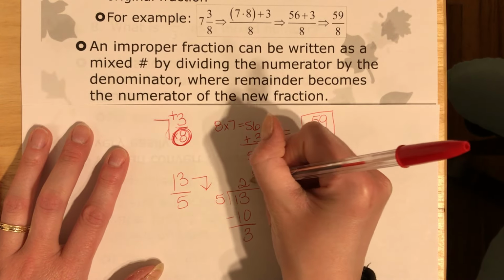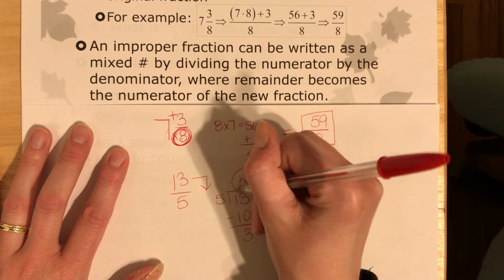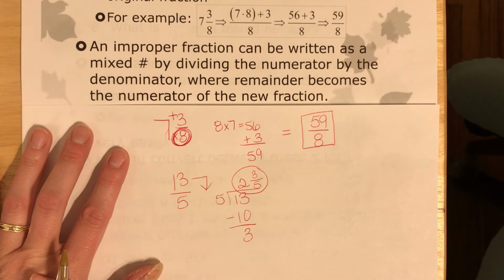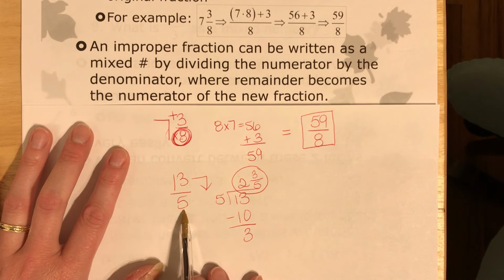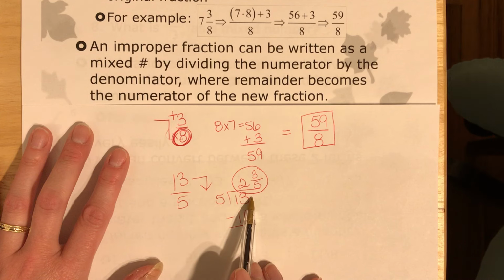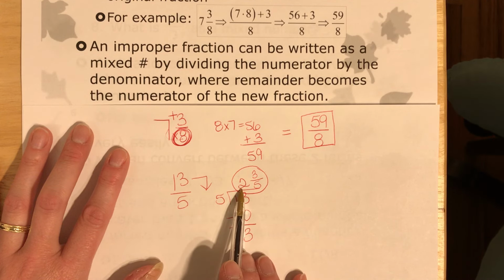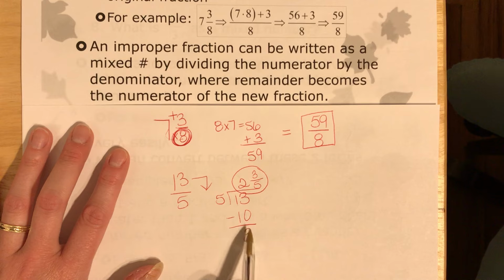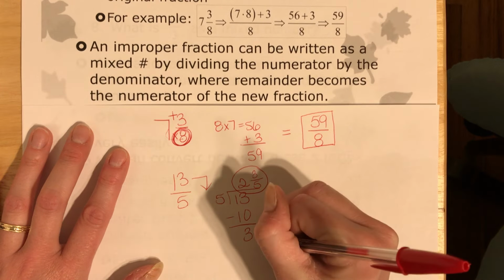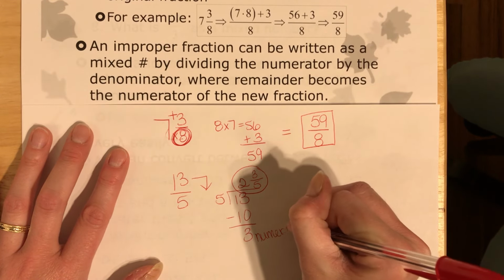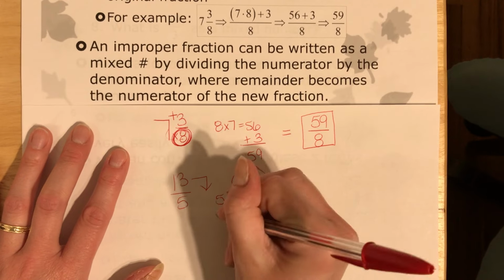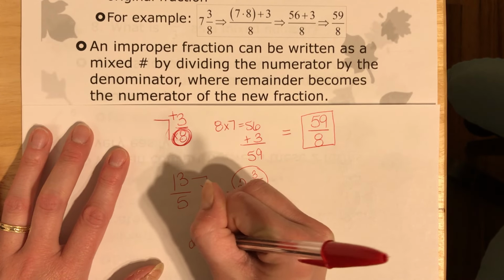So numerator, denominator never changes. No matter what I'm doing when I'm converting, the denominator never changes. So 13 over 5, bring the numerator down. Denominator divides into the numerator. 5 can go into 13 twice. 5 times 2 is 10. Remainder 3. This is my new numerator, and this is still our denominator.